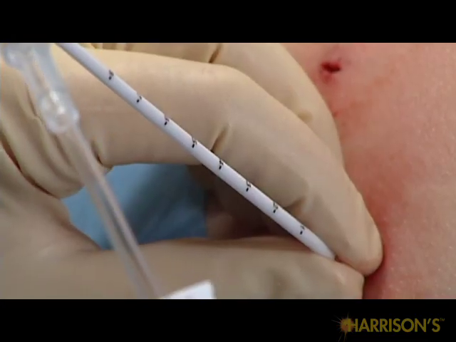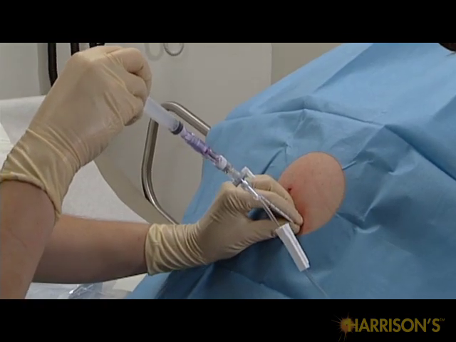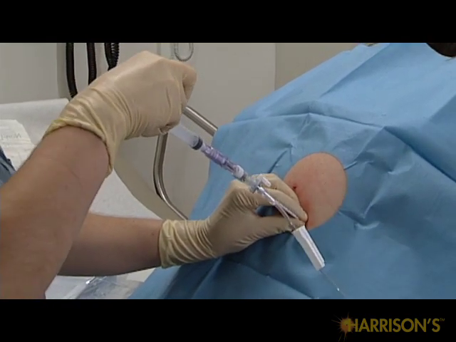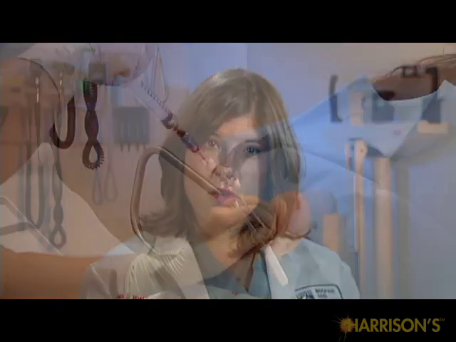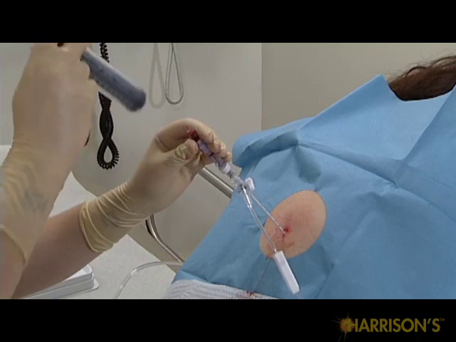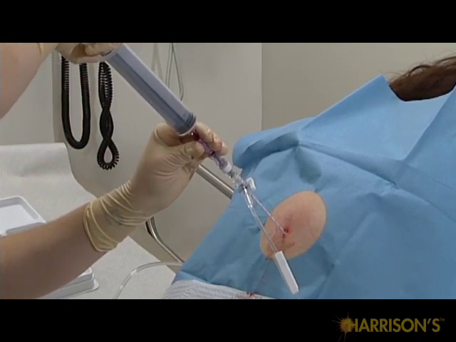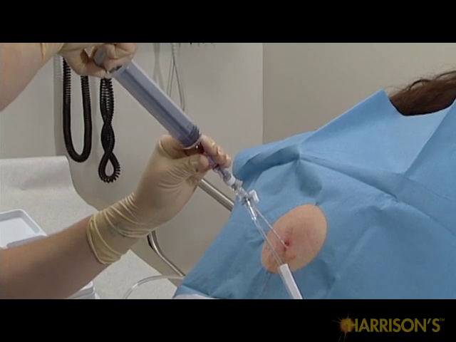Switch to the 18 gauge needle catheter and connect this to a fresh 10 cc syringe. Using the same tract you established for the pleural anesthetic, advance your 18 gauge slowly while drawing back on the syringe. Once fluid flows freely, trade the 10 cc syringe for a 30 or 60 cc syringe.